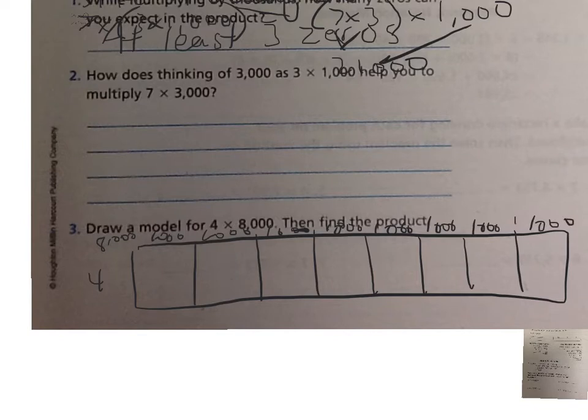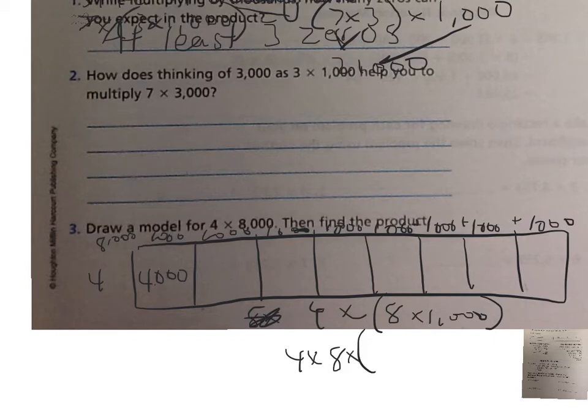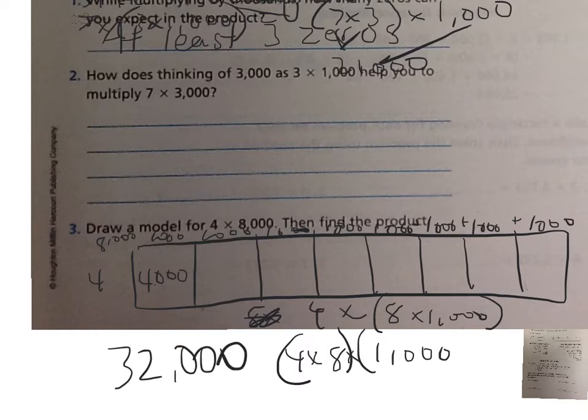And of course there's a plus in between each of these, because that's basically what 8,000 is. So each of these would equal 4,000. So 4 times 8 times 1,000. 4 times 8 is 32. Put the 3 zeros on, and you get 32,000.